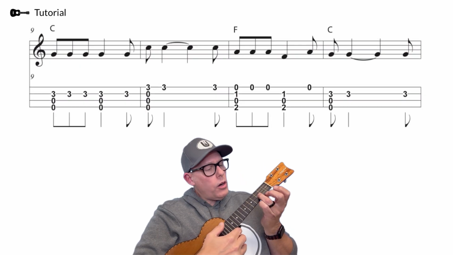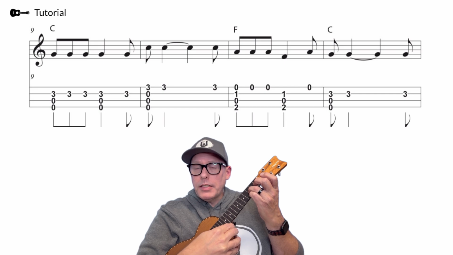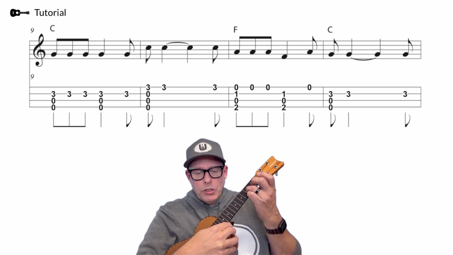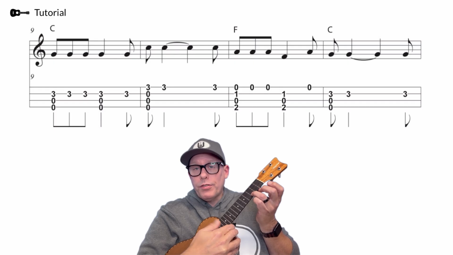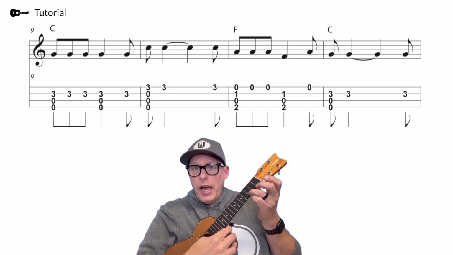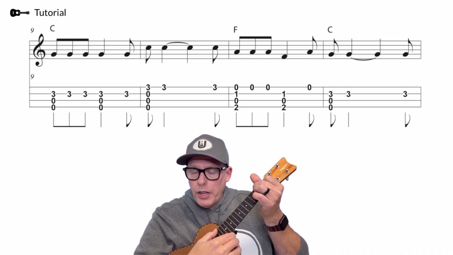Now, leave your ring finger where it's at on the second string, third fret. Play strings 4, 3, and 2. Second string twice, strings 4, 3, and 2. Repeat the second string, then jump over to the first string, third fret, or the C chord. Repeat the first string again, F chord, first string open, strings 4, 3, and 2 of the F chord.